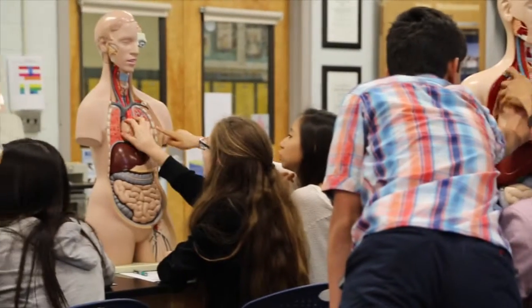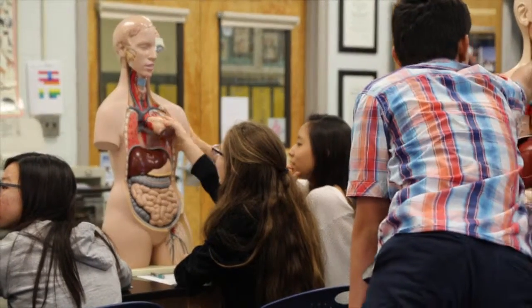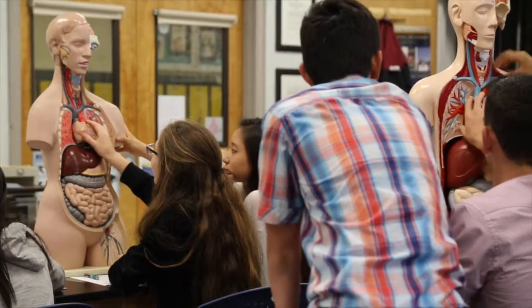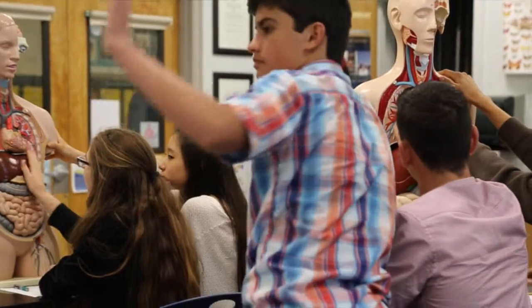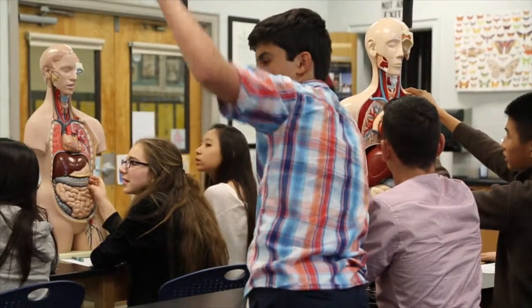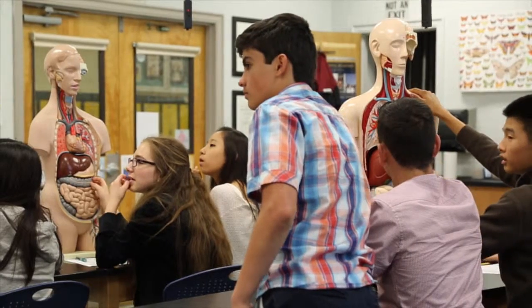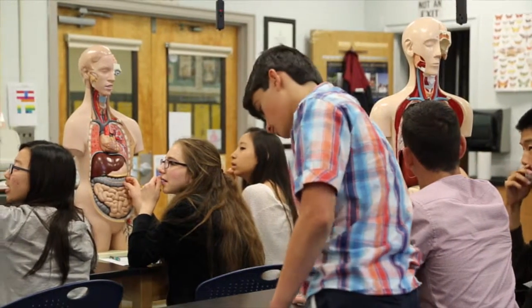So when ingestion occurs in the mouth, there's a few things that work together for ingestion to occur. What are those few things? Teeth is one of them. The tongue, and it pushes the food back. Saliva. Very good.